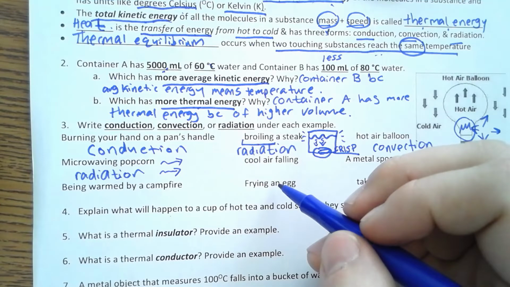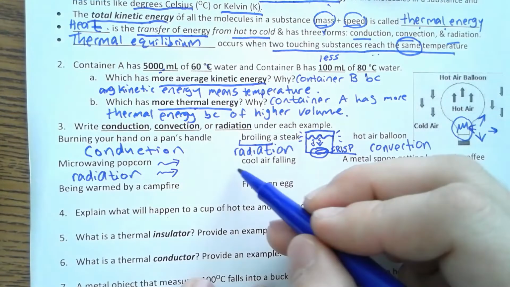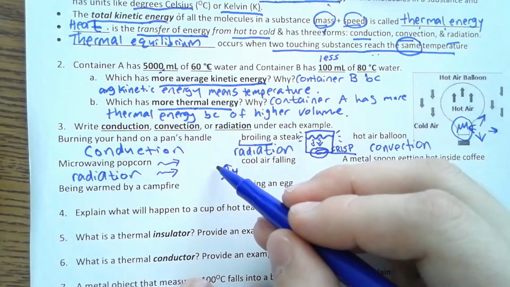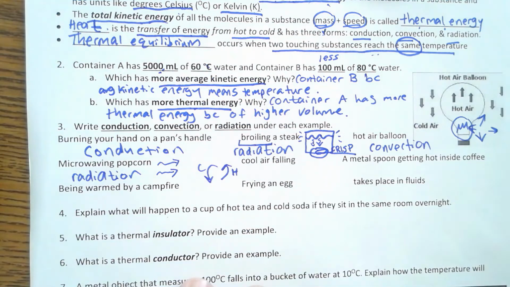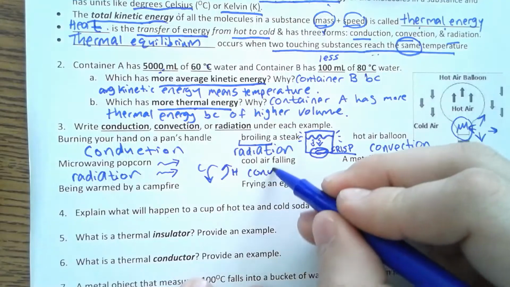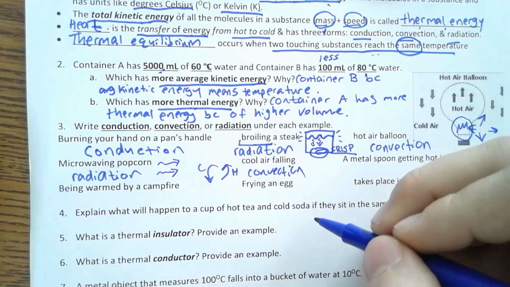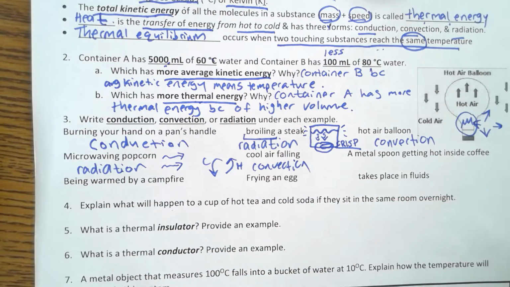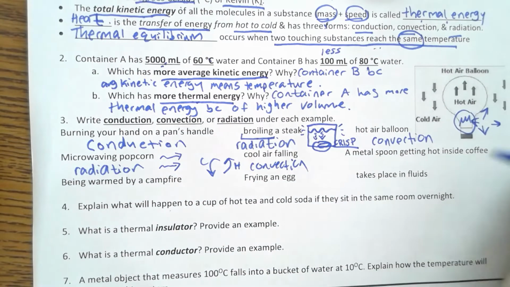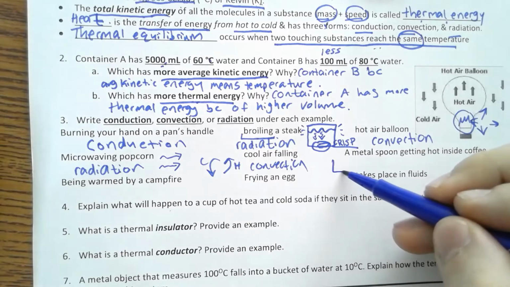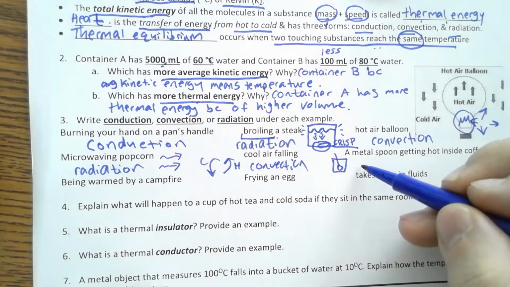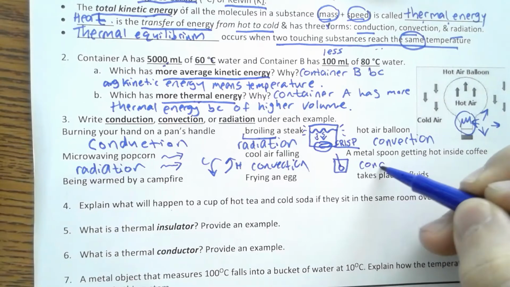Cool air falling, just like this one, anytime you have hot air rising, cool air falling, we're going to call that convection. Alright. Okay, a metal spoon getting hot inside of coffee. So if I have a coffee cup and a metal spoon, that's physical contact. So this is going to be an example of conduction.